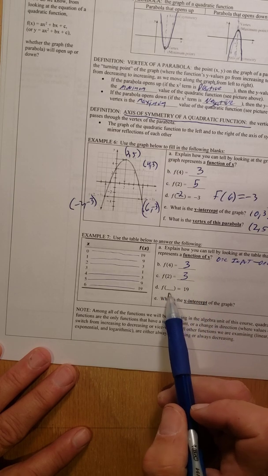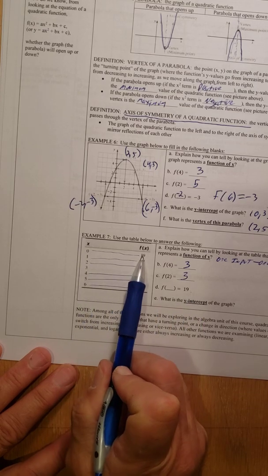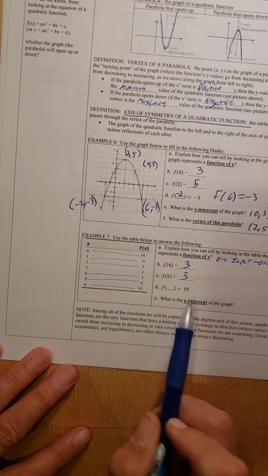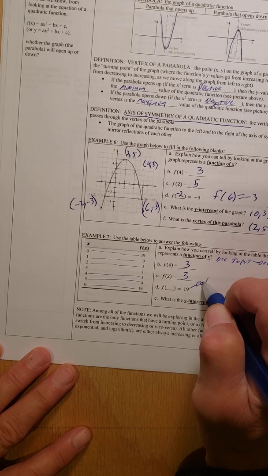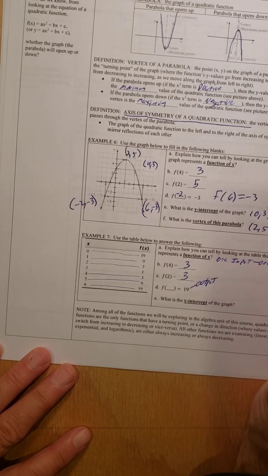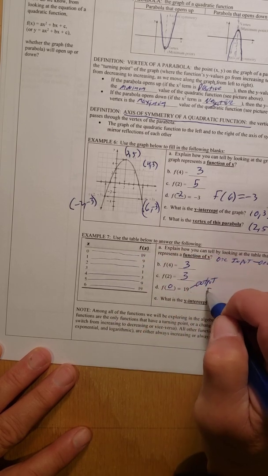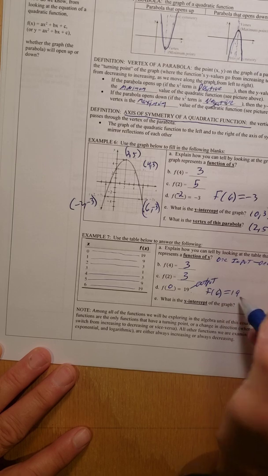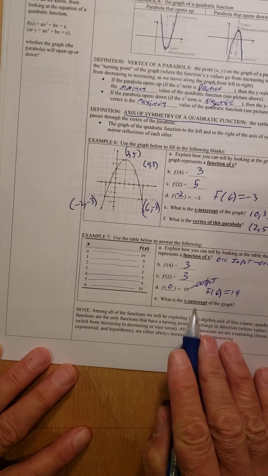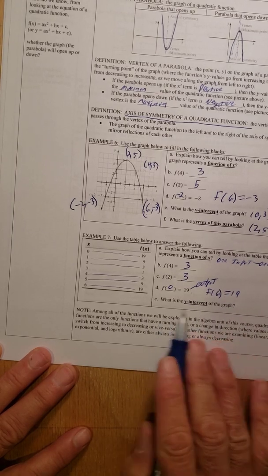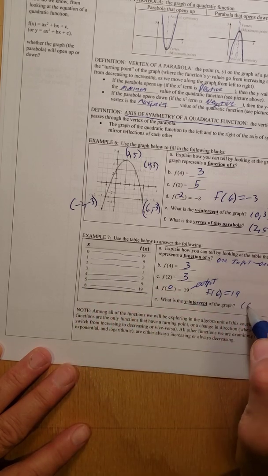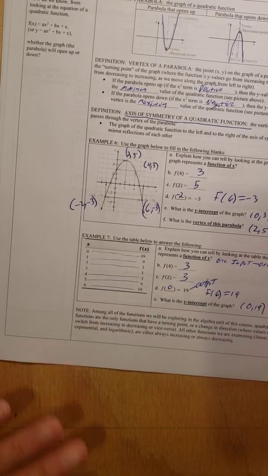Where do I get out 19? Again, it looks like there's two places where my output is 19. One of them is at 0, and the other one is at 6. What's the y-intercept? The y-intercept is when x equals 0, so that is the point (0, 19).